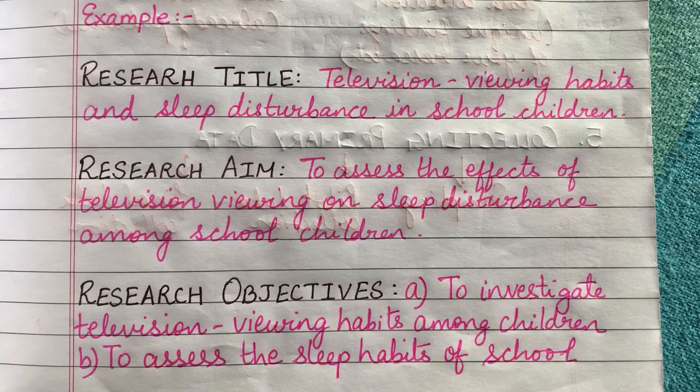Now the research aim will be to assess the effects of television viewing on sleep disturbance among school children. So this will be your aim, why you are doing this study, what is the reason behind it. The reason is that you will assess the effect of television viewing on sleep disturbance among school children, how television viewing impacts sleeping habits in school children. So this is your research aim.